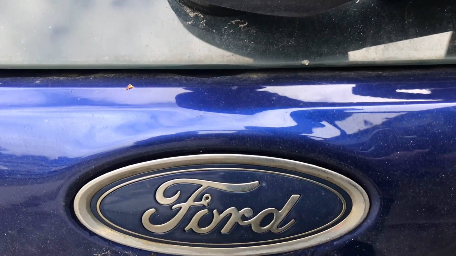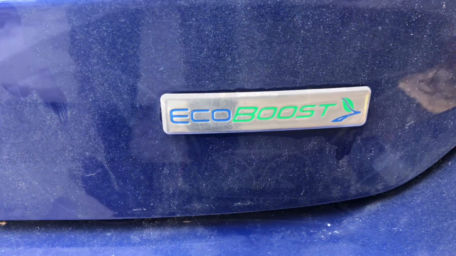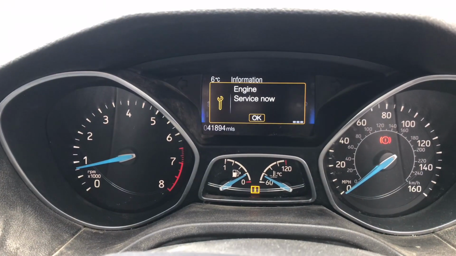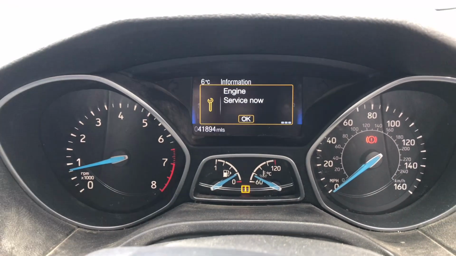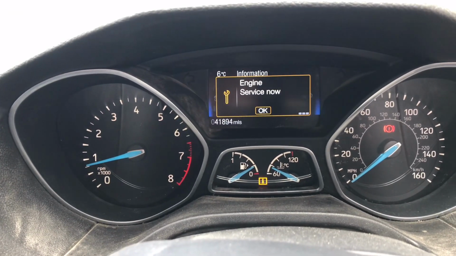Afternoon everyone, so today we're at a Ford Focus, and it's our favourite, the Ecoboost. The customer's complaint is engine service now, and I don't actually see an engine management light on.